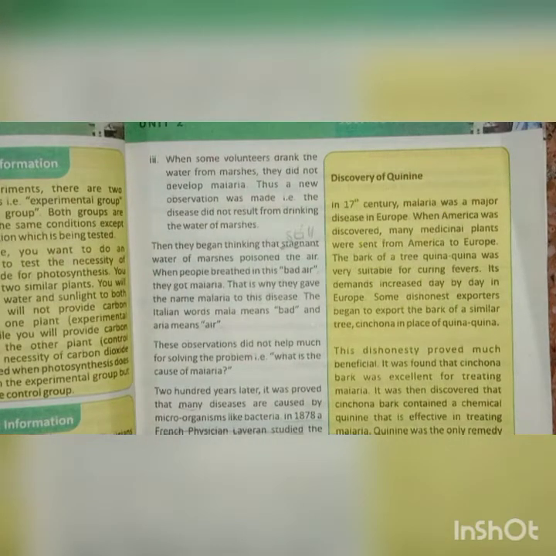Some volunteers presented themselves for the research study. They drank the water from the marshes, but they did not get any symptom of malarial disease. So it was concluded that malarial disease is not caused by drinking the water of marshes.